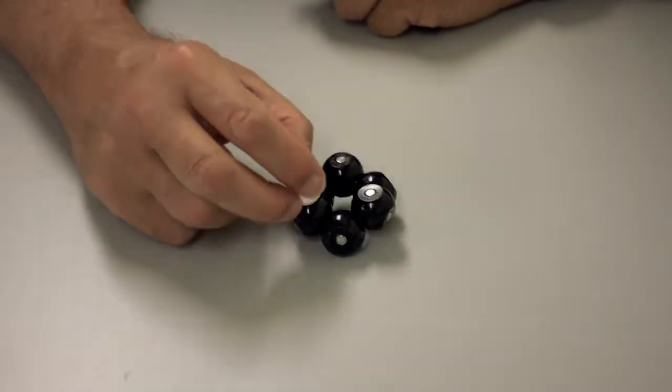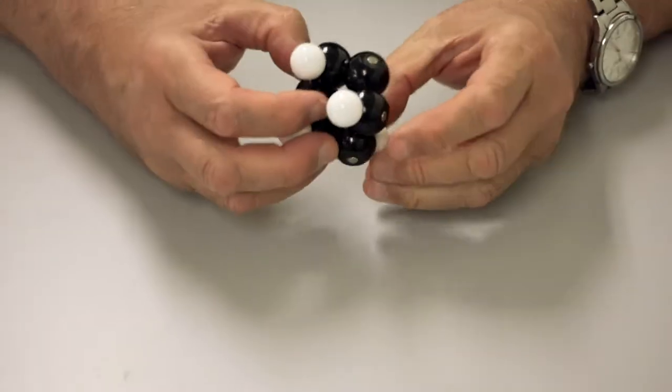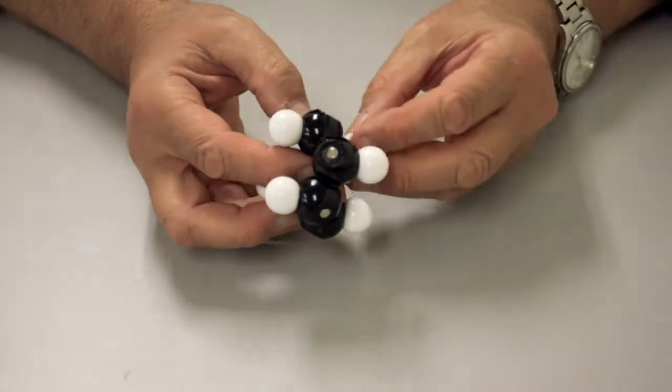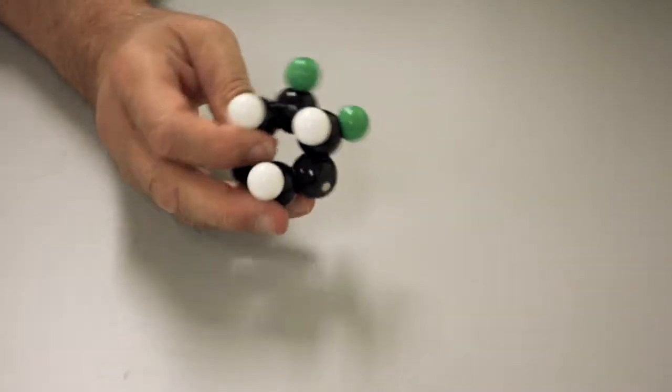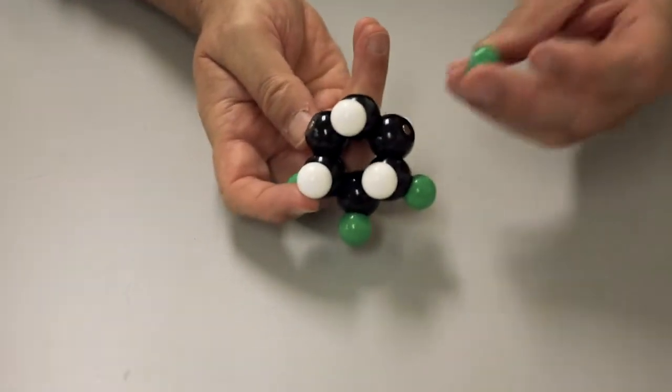Now let's add some hydrogen and halogen atoms to the axial and equatorial positions. 3 on the top, 3 on the bottom for the axials, and 6 around the sides for the equatorial positions.